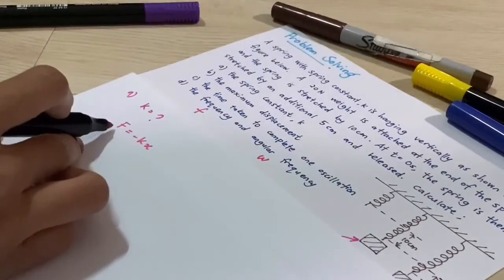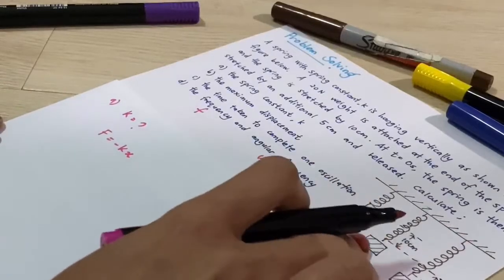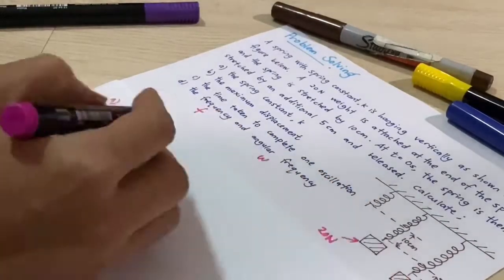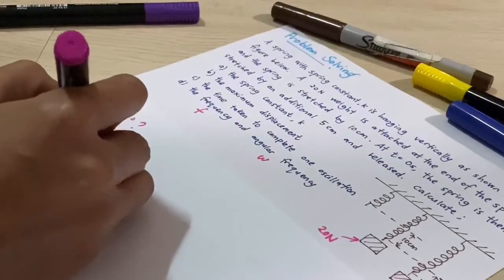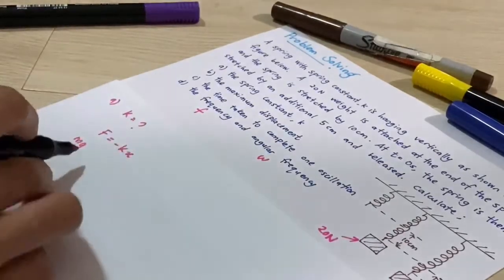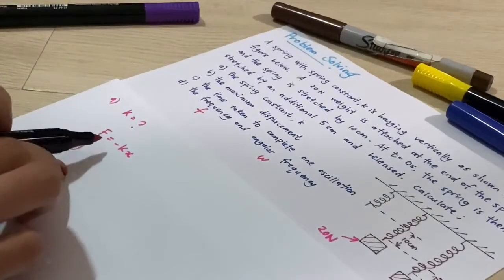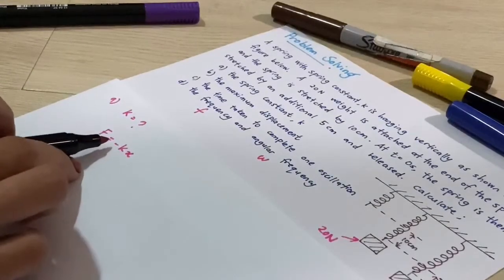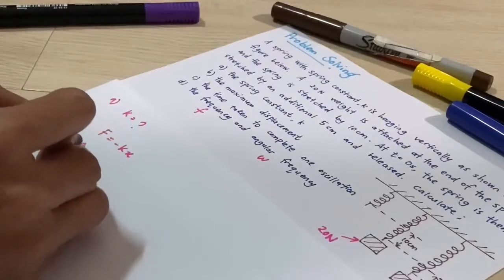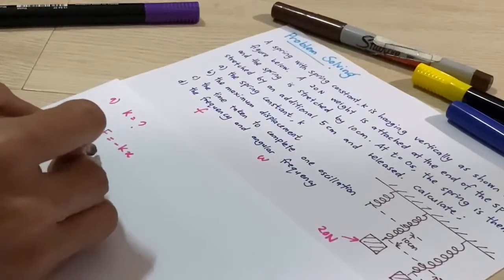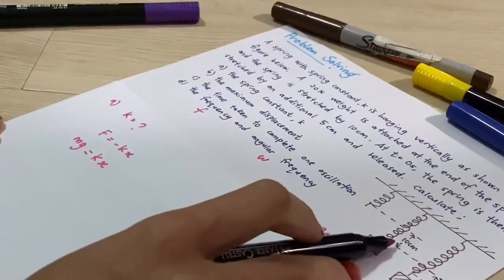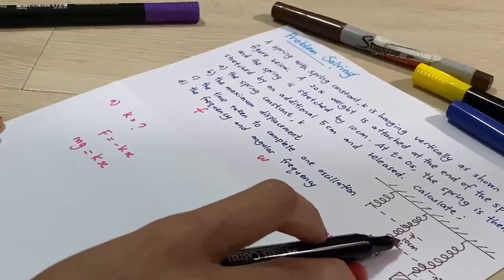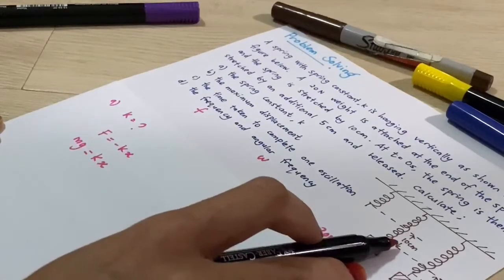F is the force, but in this case F is the downward force, which is mg. To substitute the value into the formula, we can just ignore the negative sign. So mg equals kx. X is the stretch value, which in this case is 10 cm.